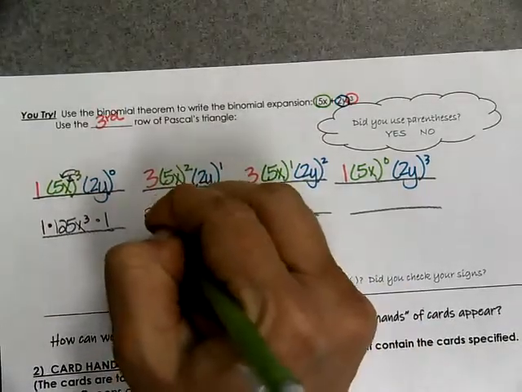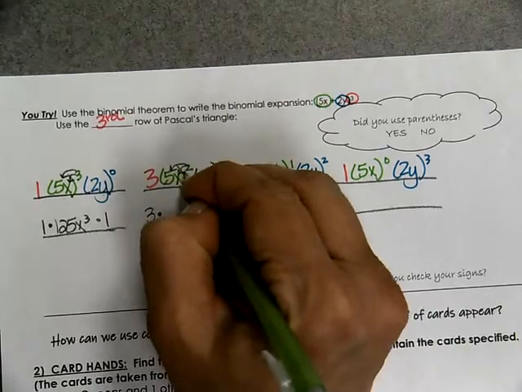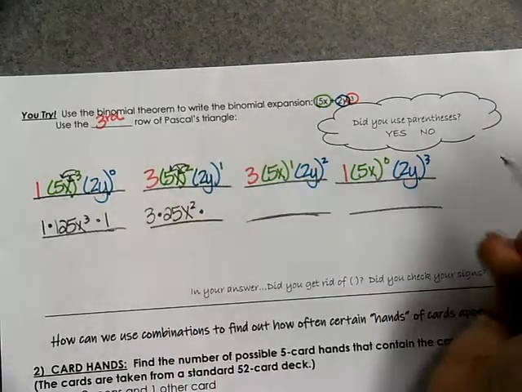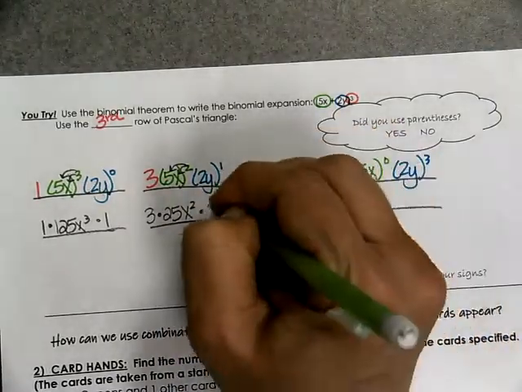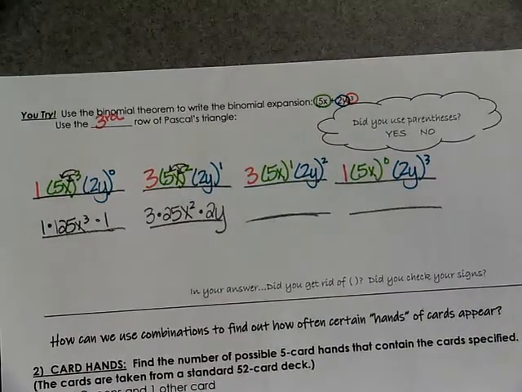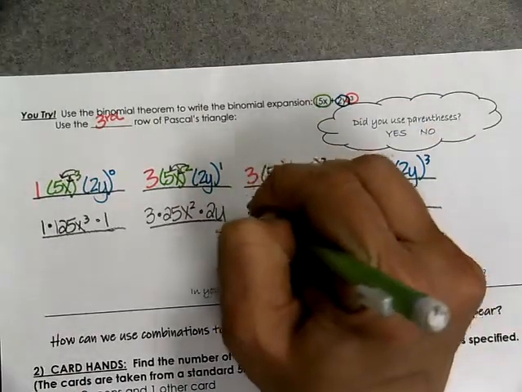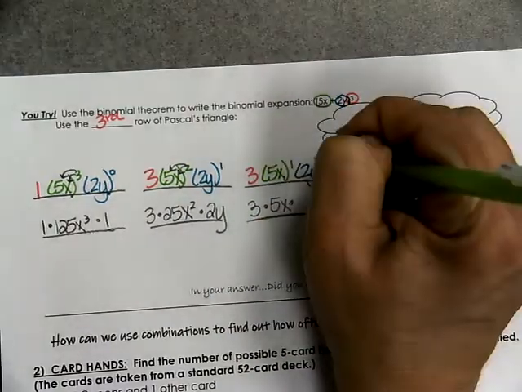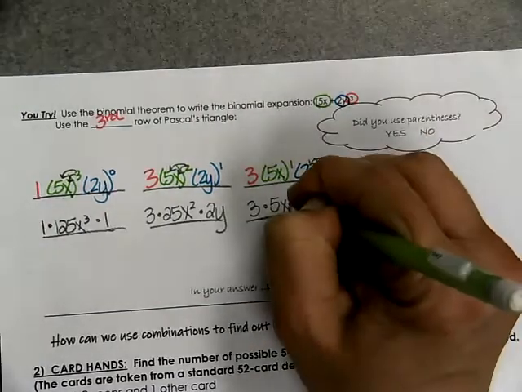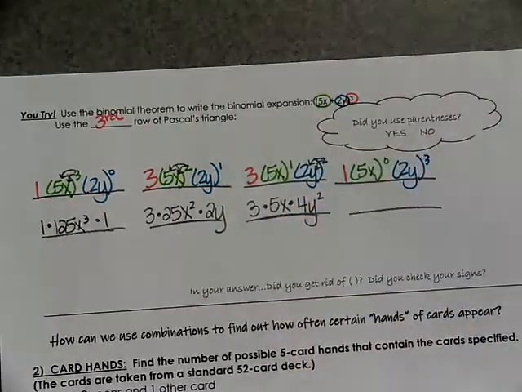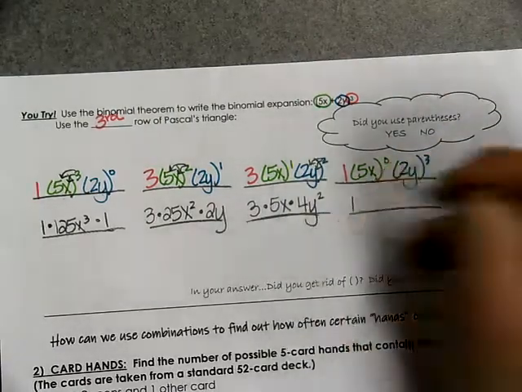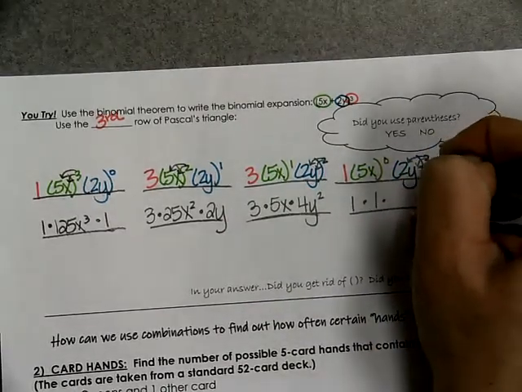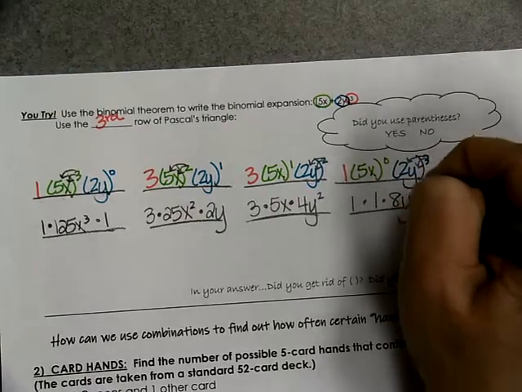Next I have 3 times, again I need to apply that to both of those. So 5 squared is 25, x squared is x squared. 2y to the first, we know anything to the first is just itself, so times 2y. Here I have 3, and then 5x to the first is just 5x. Oh, but here's an exponent that'll apply to each of those, so times 4y squared. And then I bring down the 1. 5x to the 0 is 1. 2y cubed is 2 cubed, which is 8, and then y cubed.